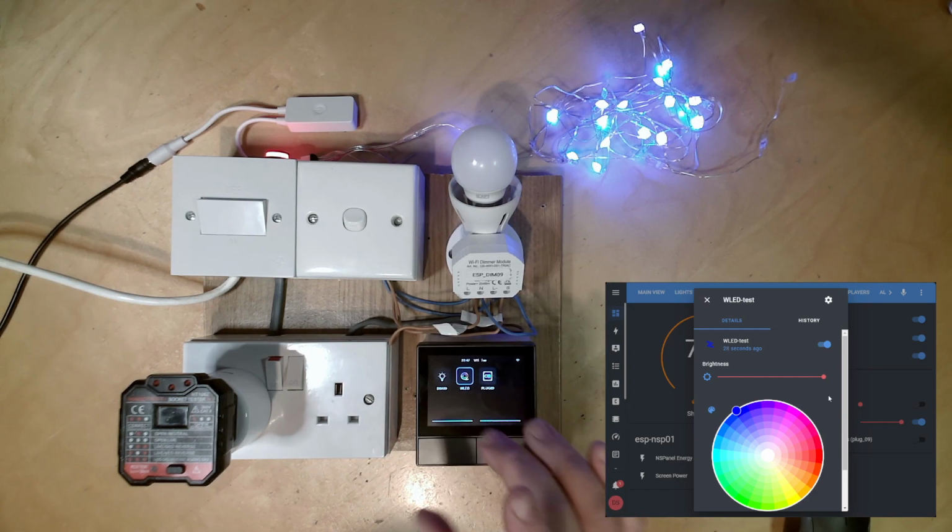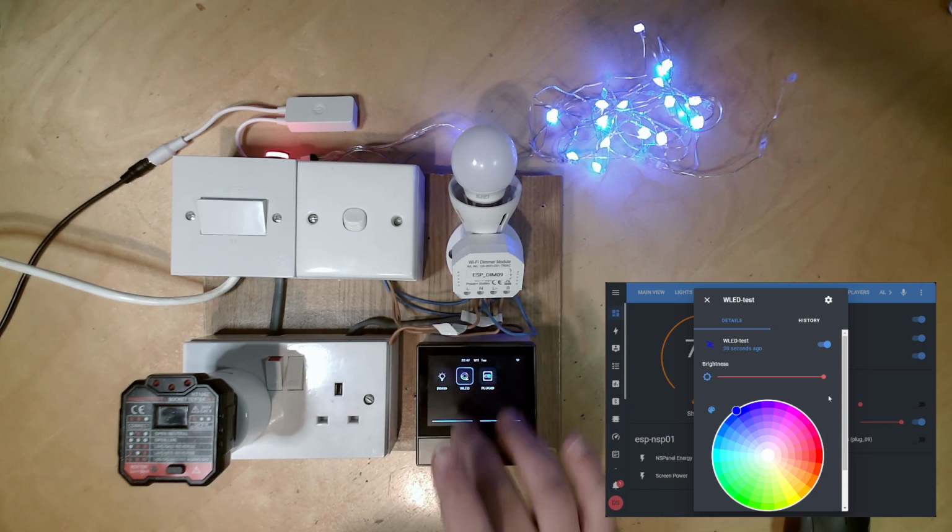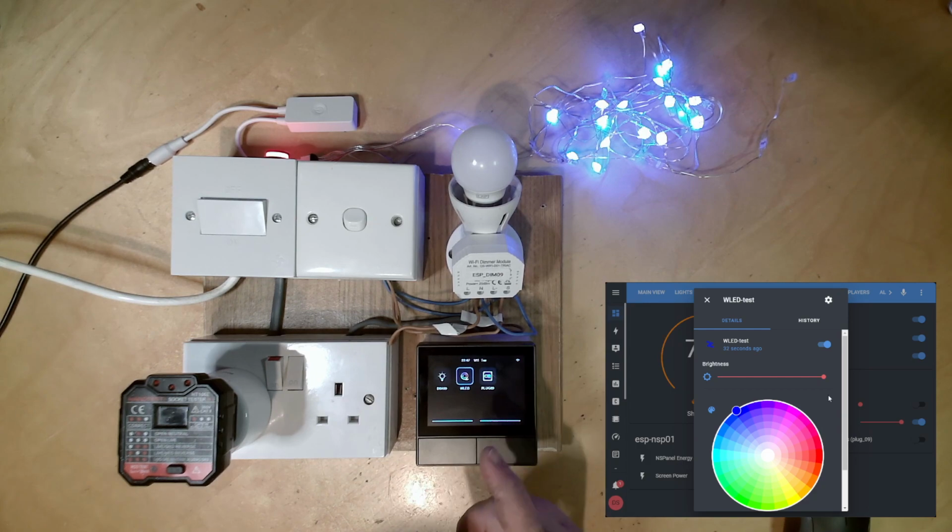The way the screen actually works is, when you use the touchscreen, it sends a JSON command to the ESP32. I'm actually passing that through the NSPanel component. It gets logged, where I pick it up in an ESP on log event. I can then parse the JSON, work out what's happened, and fire off the relevant Home Assistant services.